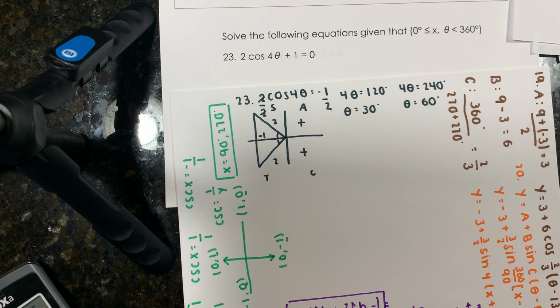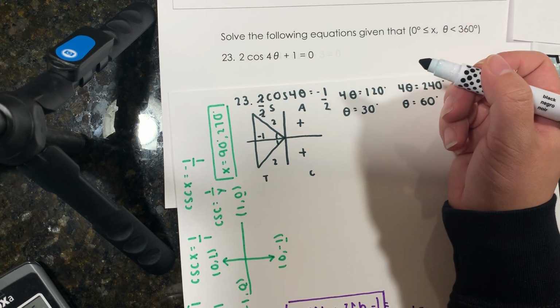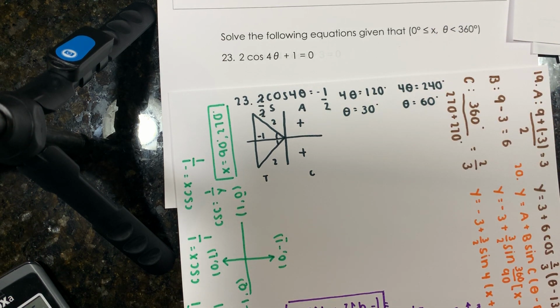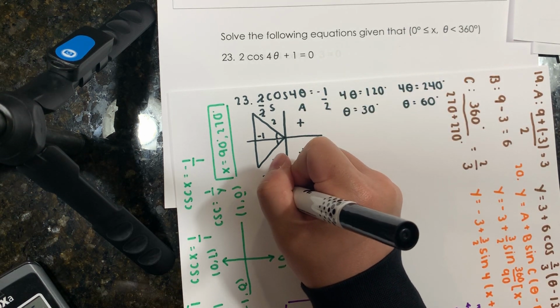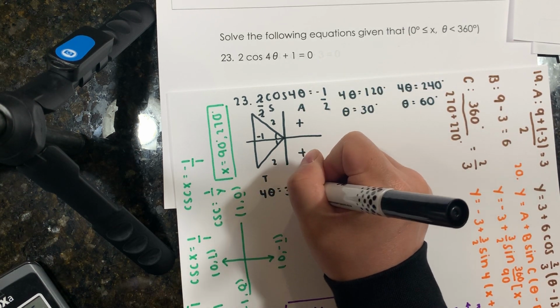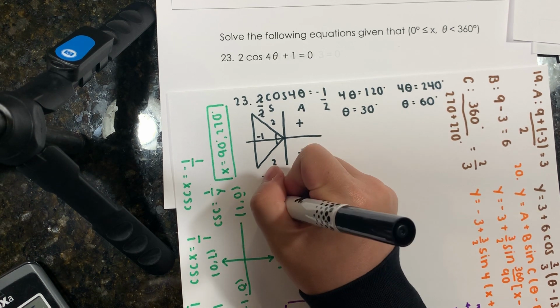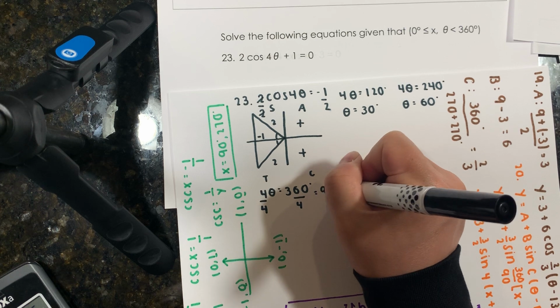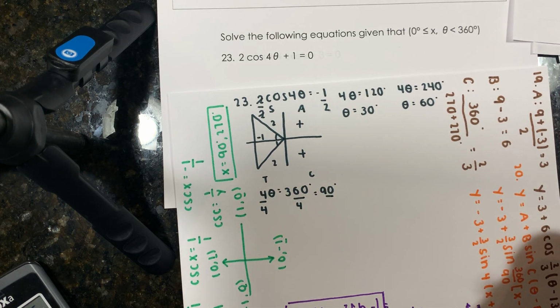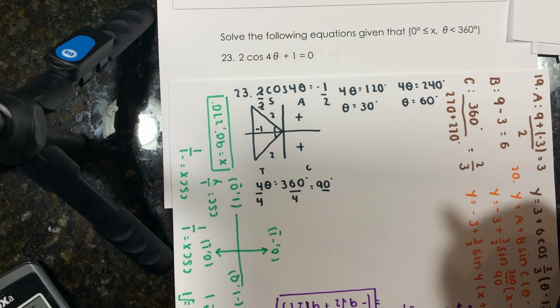So now I have to find out my other 3 answers for each. So I'm going to set 4 theta equal to 360. When I divide by 4, that's going to give me 90. And this is what I'm going to continuously add until I end up with 4 answers for each.